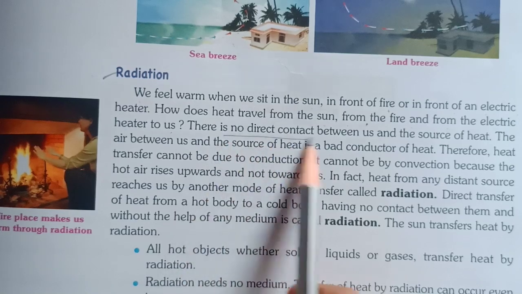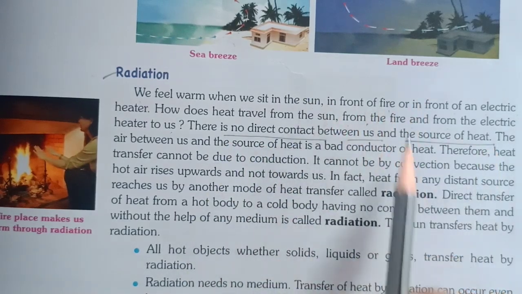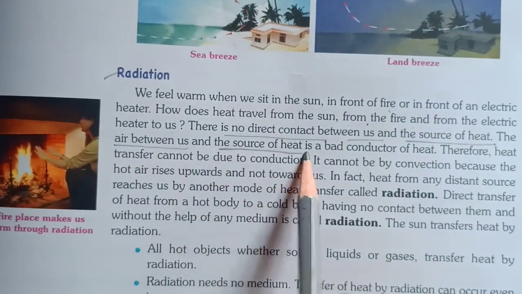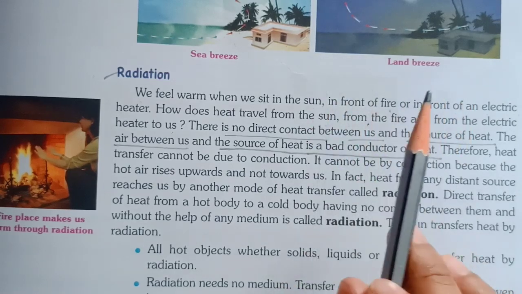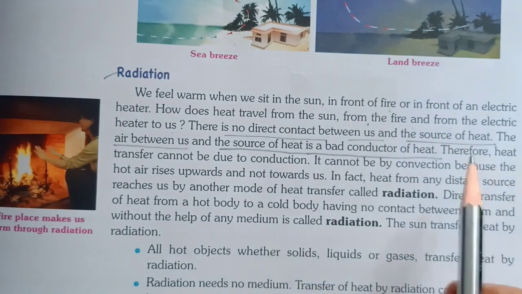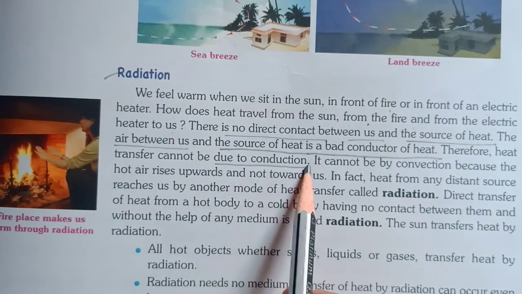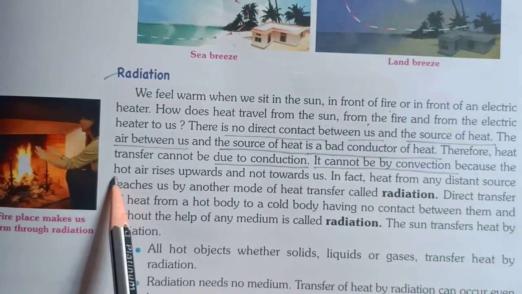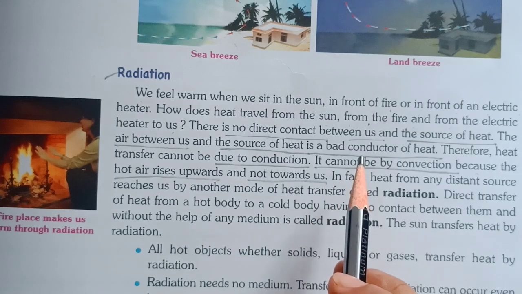There is no direct contact between us and the source of heat. That is, the conduction process is not possible. The air between us and the source of heat is a bad conductor of heat. That's why the convection process is also not that feasible. Therefore, heat transfer cannot be due to conduction. It cannot be by the convection process, because hot air rises up and not towards us.